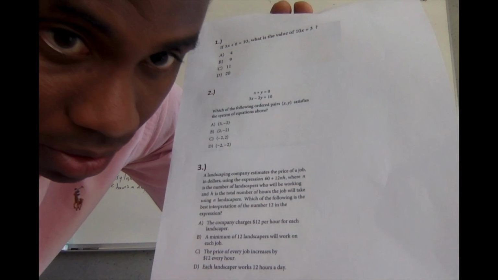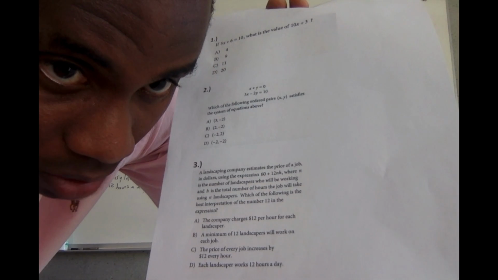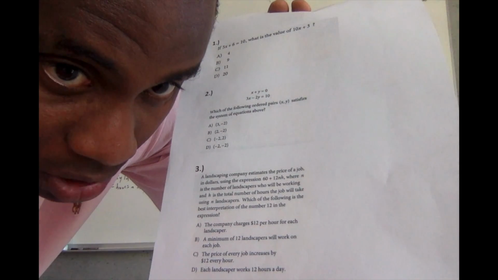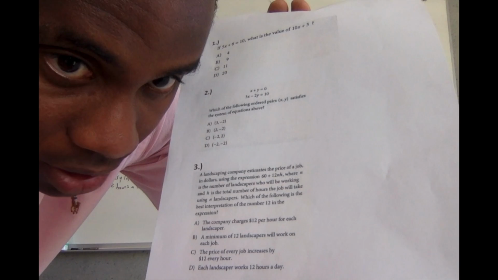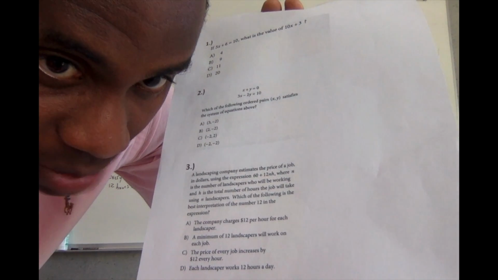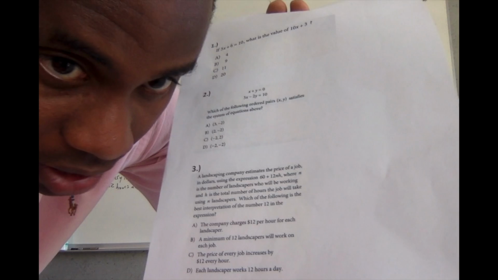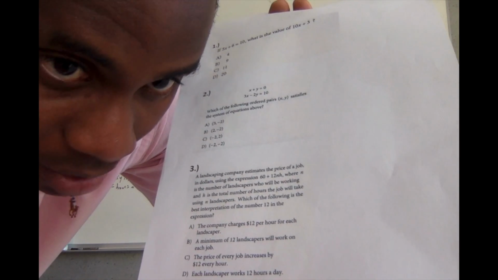A, the company charges $12 per hour for each landscaper. B, a minimum of 12 landscapers will work on each job. C, the price of every job increases by $12 every hour. D, each landscaper works 12 hours a day.